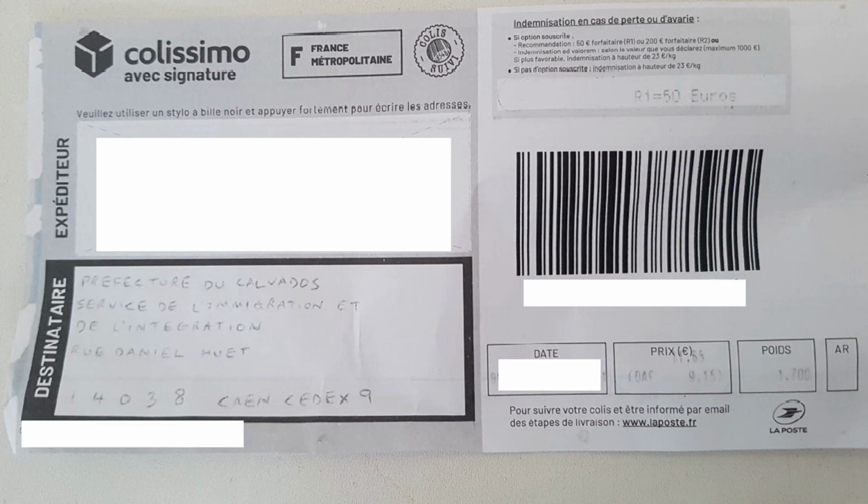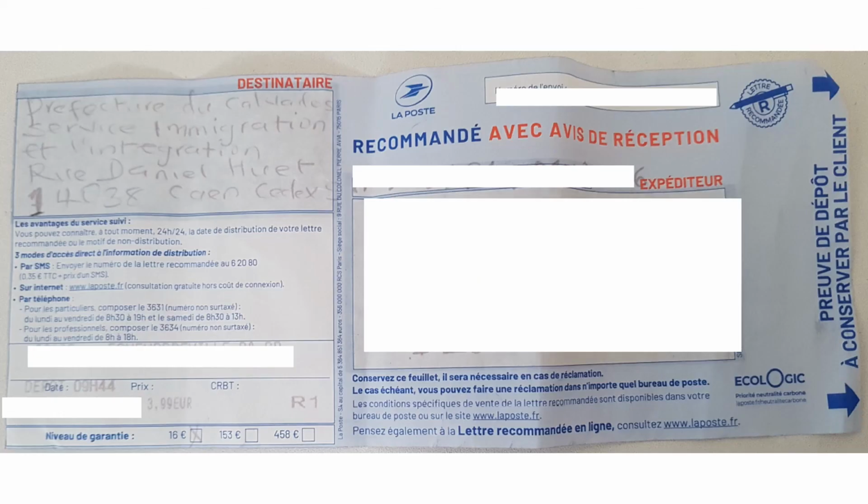And just like you saw for the last page on the change in situation, a copy of the job contract and the declaration of a change in situation form will be sent to the prefecture. You should get back an avis de réception sent to your address.